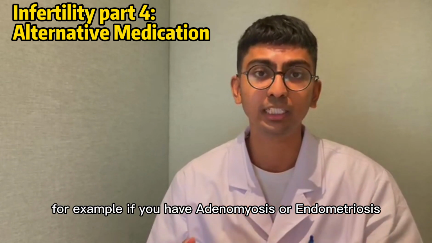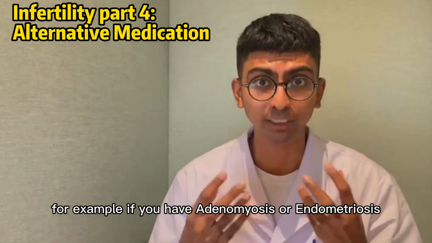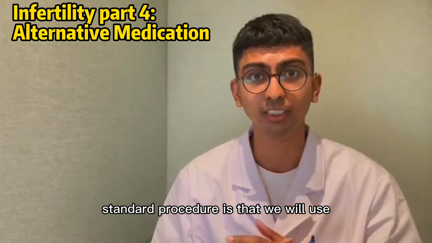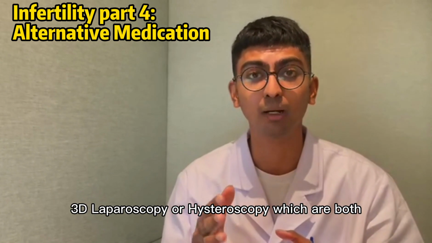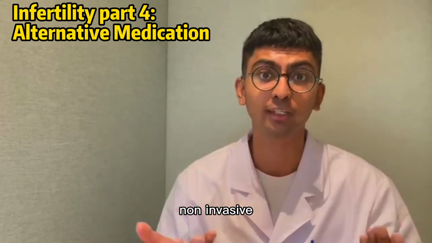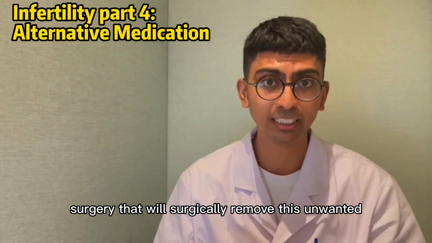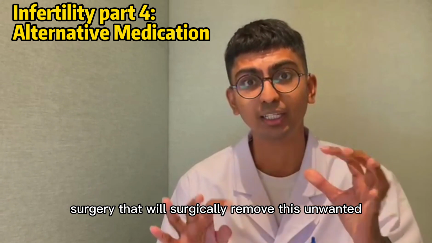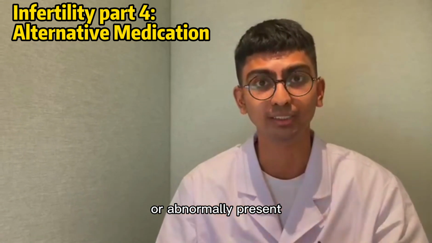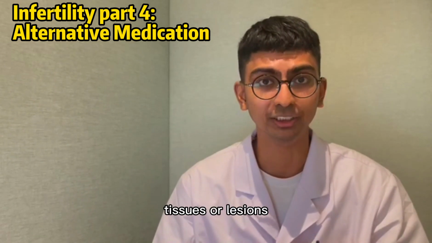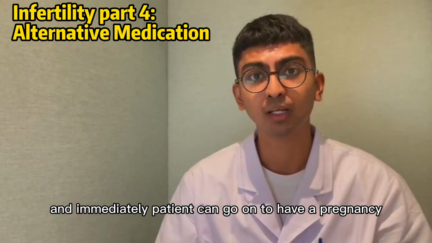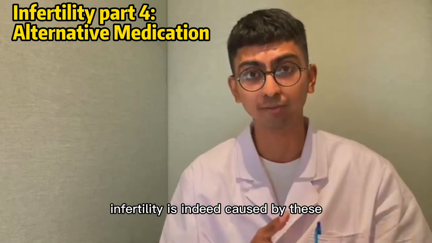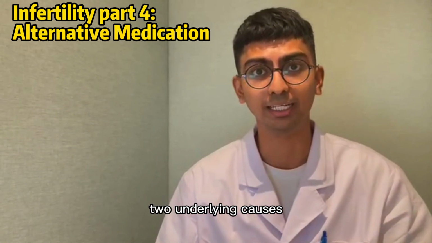For example, if you have adenomyosis or endometriosis, standard procedure is that we will use 3D laparoscopy or hysteroscopy, which are both minimally invasive surgeries that will surgically remove these unwanted or abnormally present tissues or lesions, and the patient can immediately go on to have a pregnancy if her infertility is indeed caused by these two underlying causes.